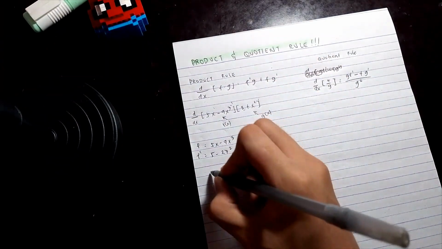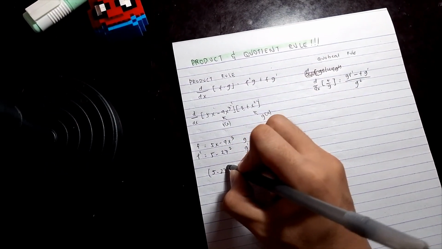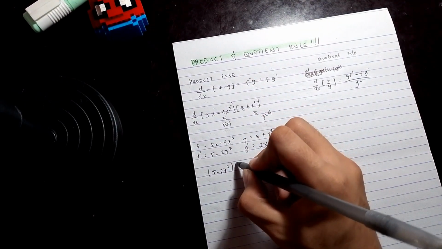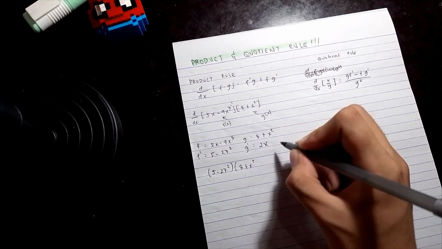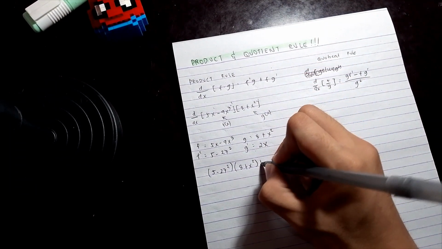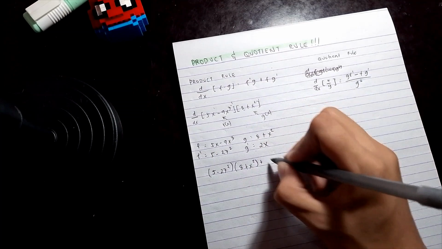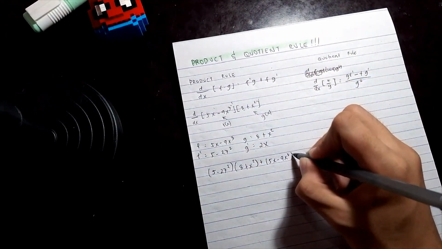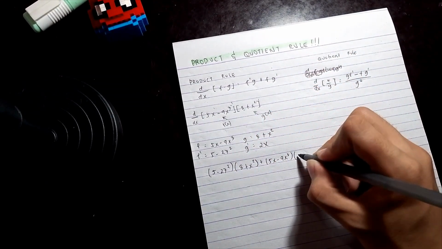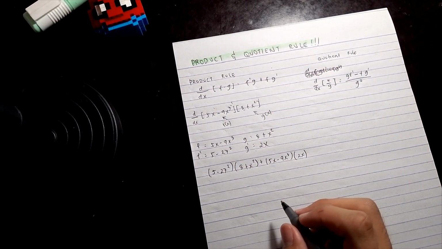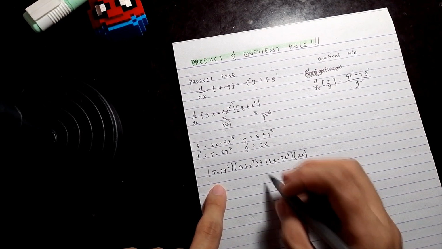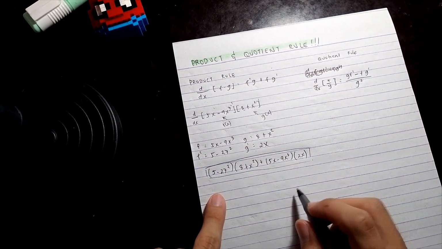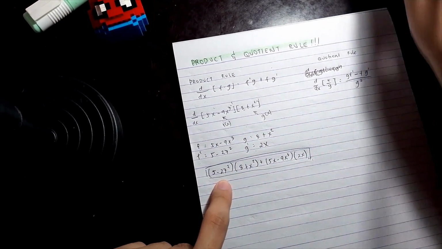So, let's put it in. 5 minus 27x squared, then g, which is 8 plus x squared, plus f, which is 5x minus 9x cubed, times g prime. Now, this is the answer. But you can simplify this more.